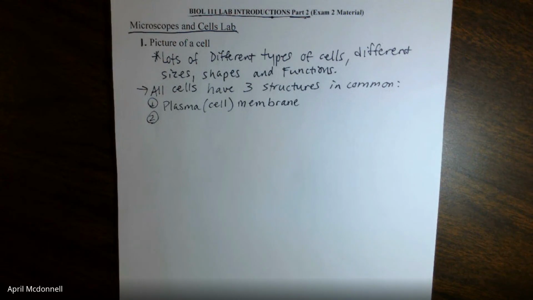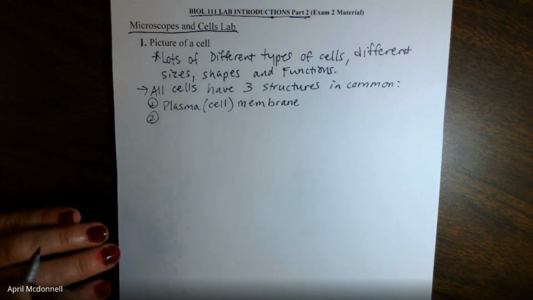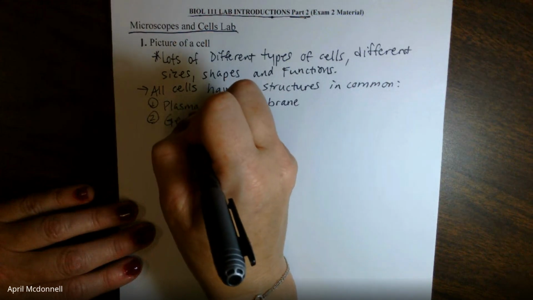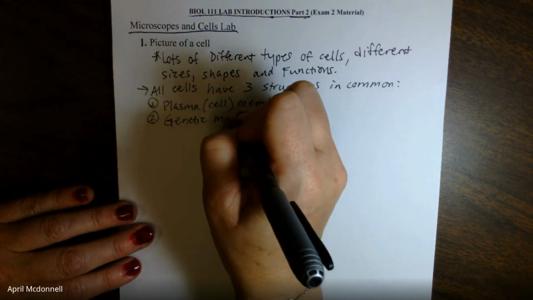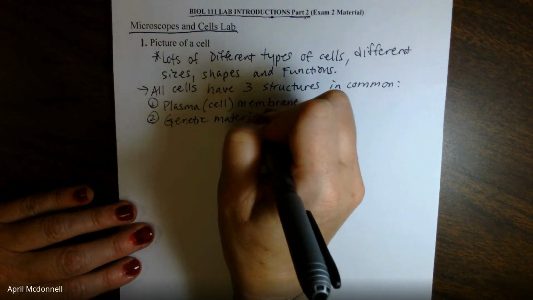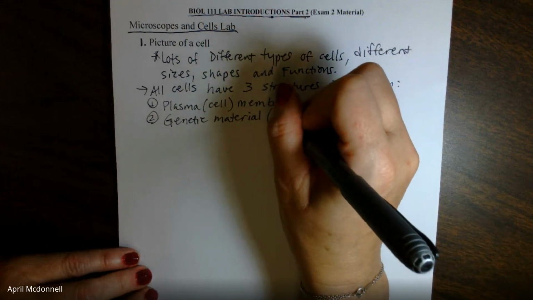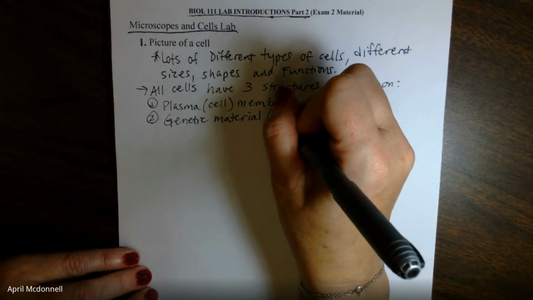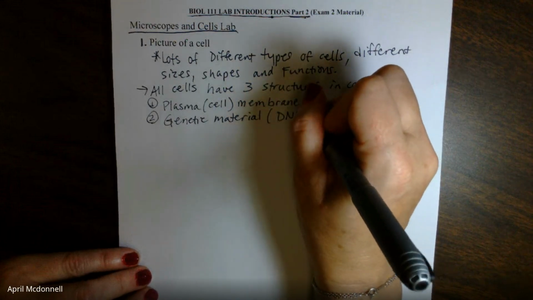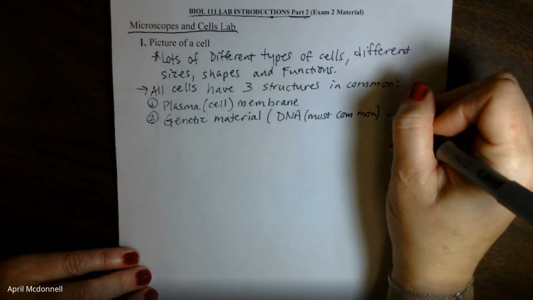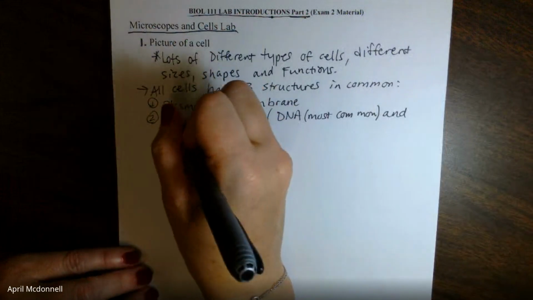The second structure that we are going to find in all different types of cells will be some type of genetic material. Genetic material refers to molecules like DNA and RNA.